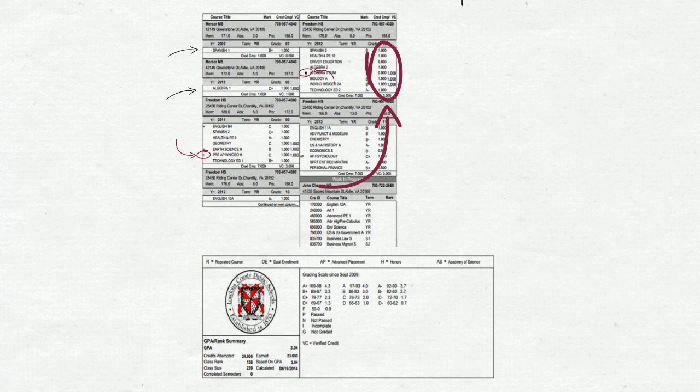You may also notice that to the right of each course listed, you'll see a column indicating that a student earned a credit for that class. Some courses have 2 columns and 2 credits. The second credit represents a verified credit, meaning that the student passed the SOL for that particular course.